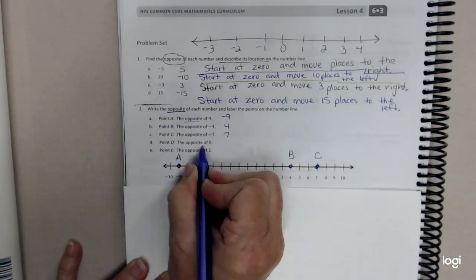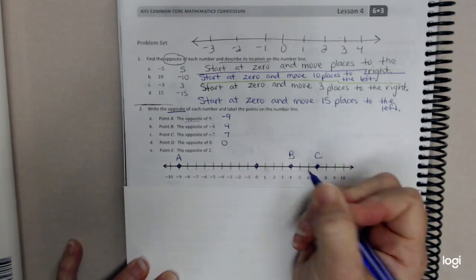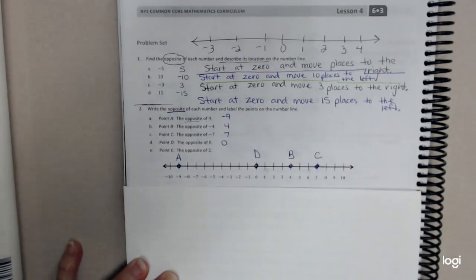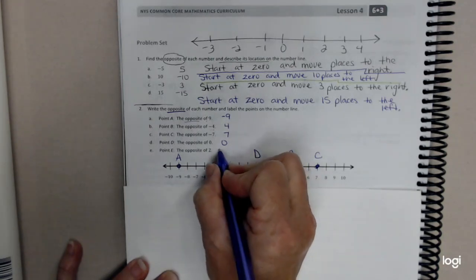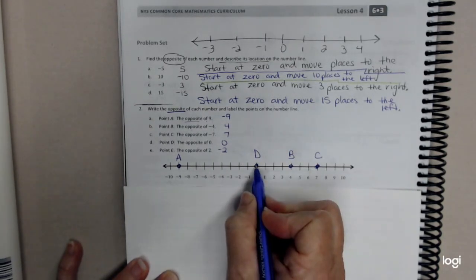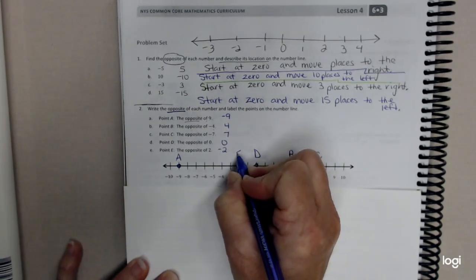Letter D, the opposite of 0. What's the opposite of 0? Kwanzaa, do you remember what the opposite of 0 is? You are correct. The opposite of 0 is 0. Let's put a dot. Label it D. And the last one, the opposite of 2. The opposite of positive 2 would be a negative 2. Start at 0, move back to negative 2, and label it E.